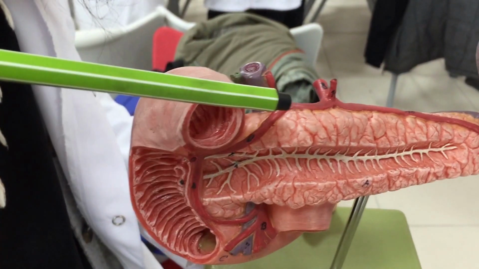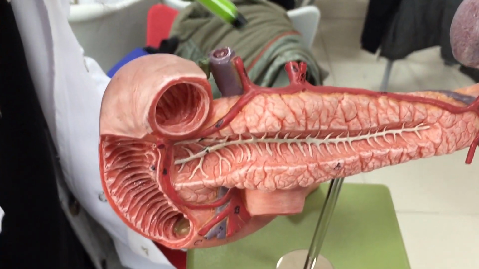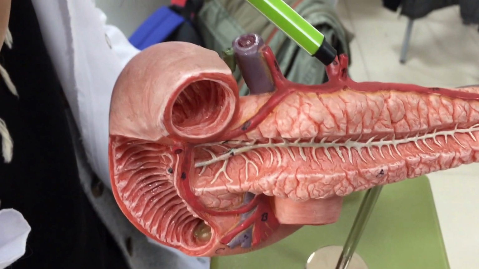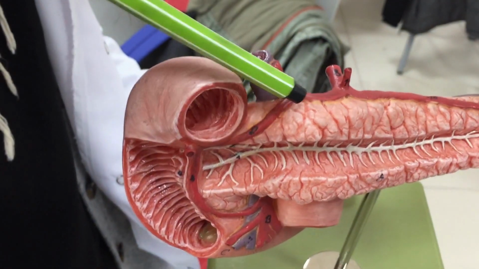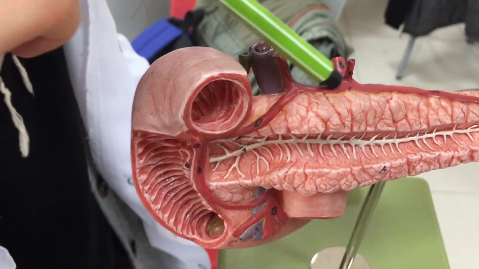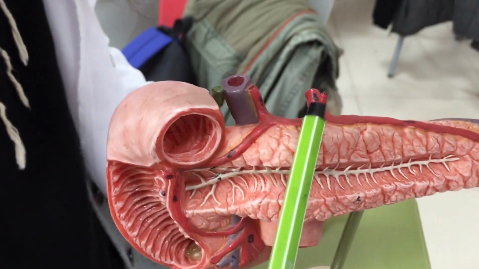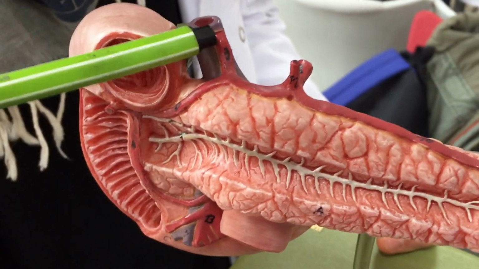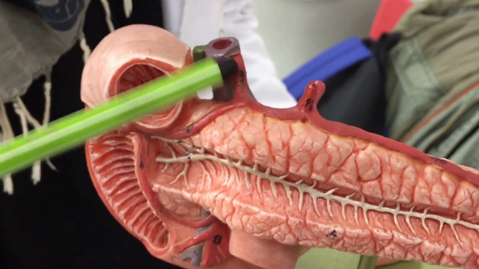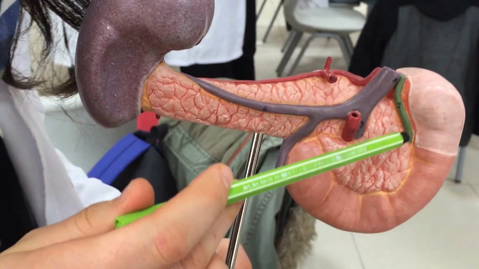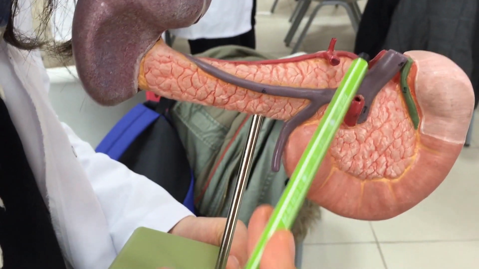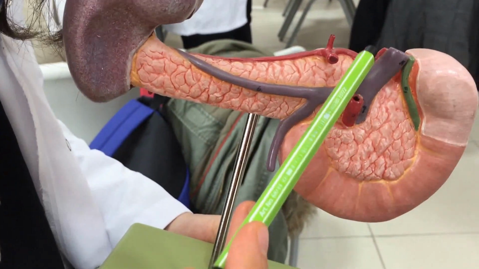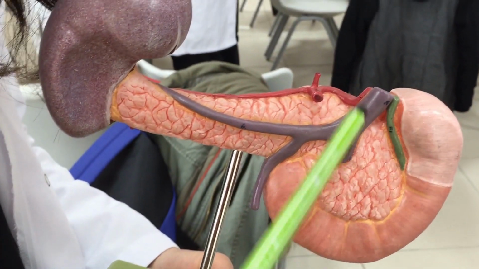Then a branch from the celiac trunk after left gastric and splenic artery is the common hepatic artery, this one here. Common hepatic artery is giving its first branch in the form of the proper hepatic artery. Proper hepatic artery, together with the portal vein and the common bile duct, is going to form the portal triad, and portal triad is going to enter each lobule of the liver.